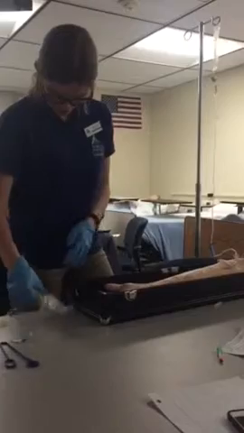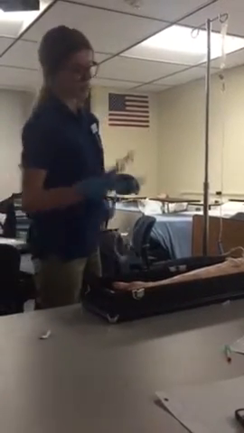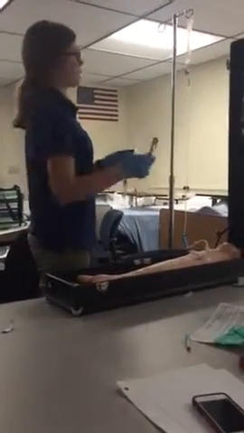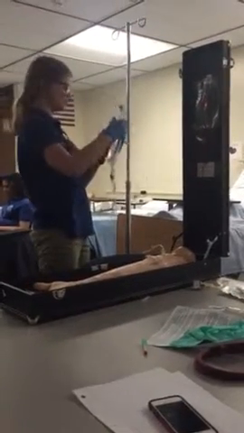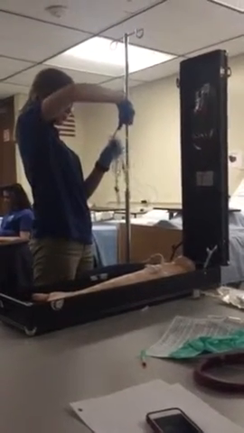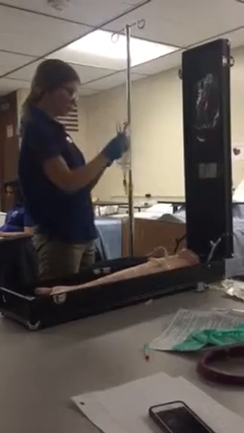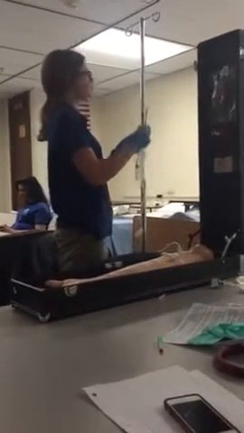I've already drawn up my 3 milliliters. So before you do this, you want your primary bag to be lower than your piggy bag. I have primed the tube and clamped it back off. I'm going to set it here while I wait for the rest, and then I am going to select my vein.